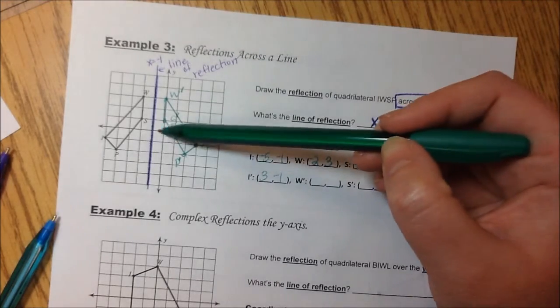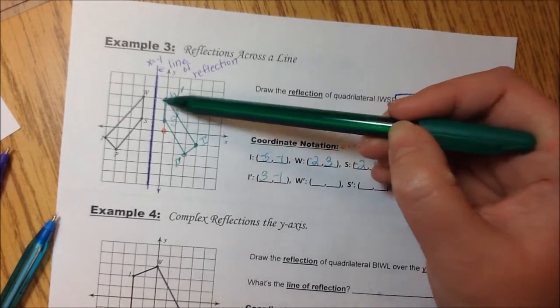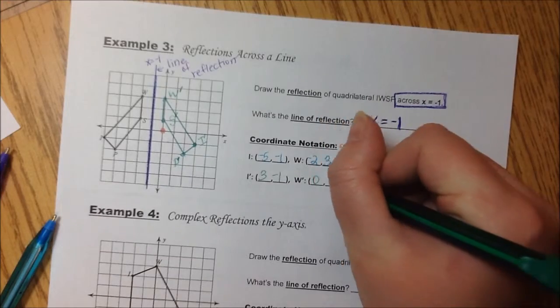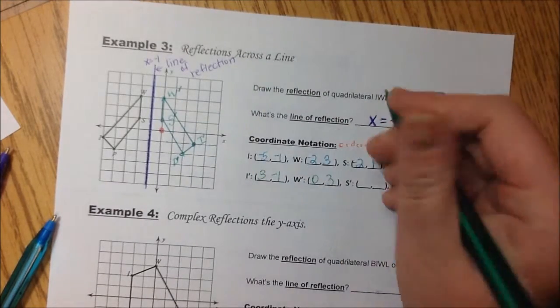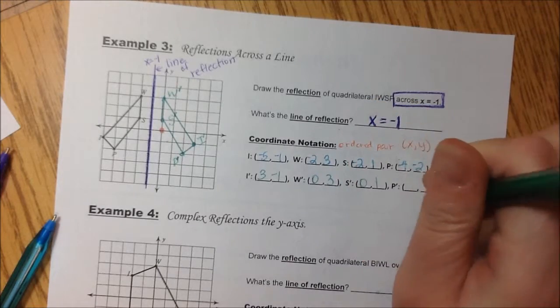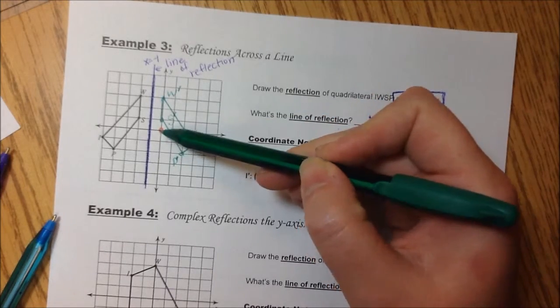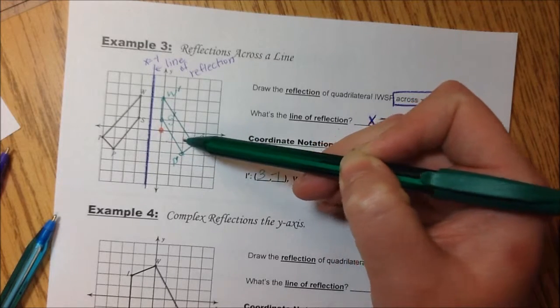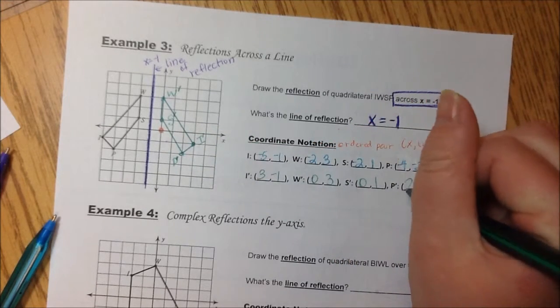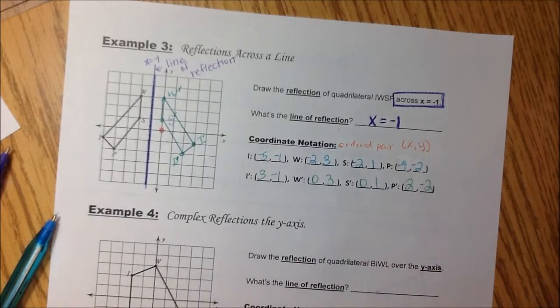W, we're at 0, 1, 2, 3. S, 0, 1. And P prime, we're at +1, +2, -1, 2. So 2, -2.